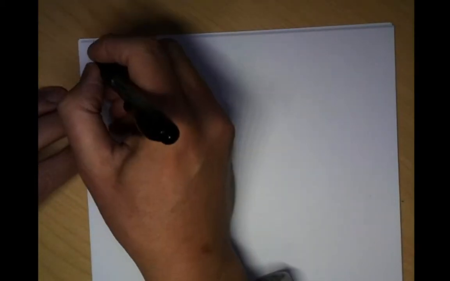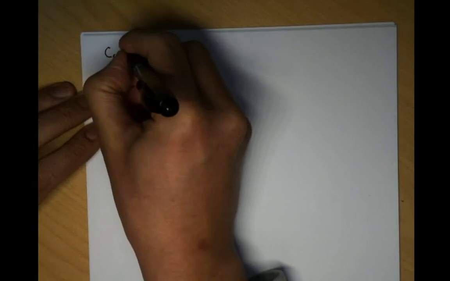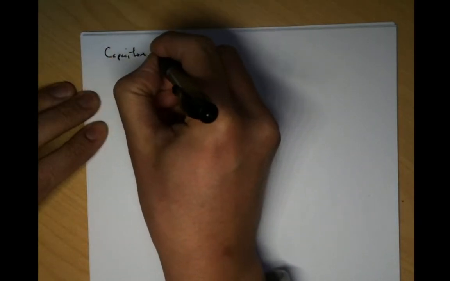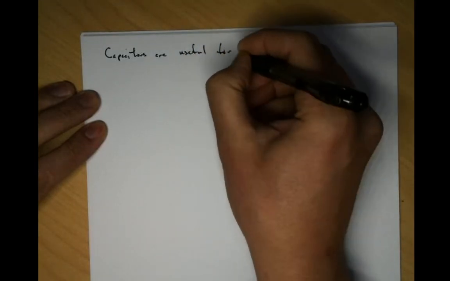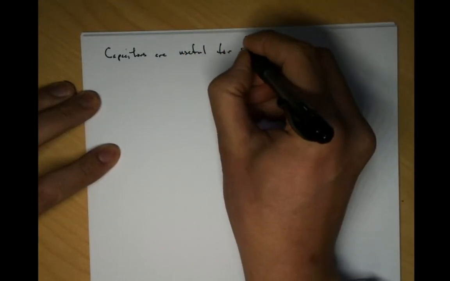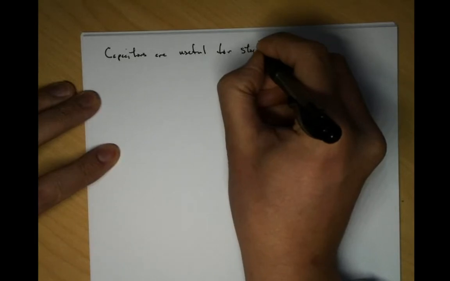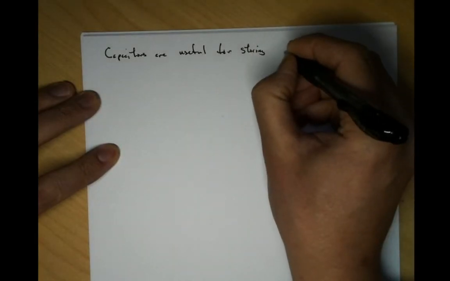So let's discuss some of what we referred to earlier. Capacitors are useful for storing electrical energy.